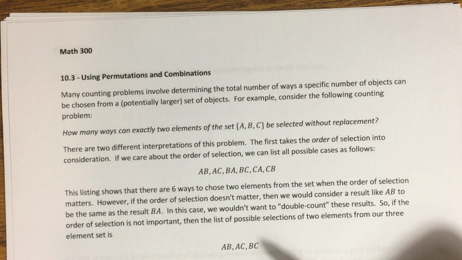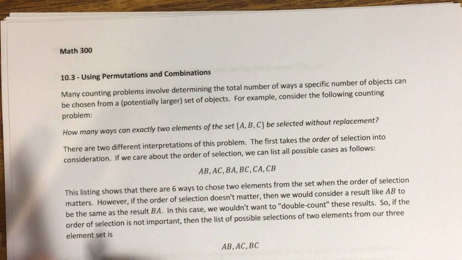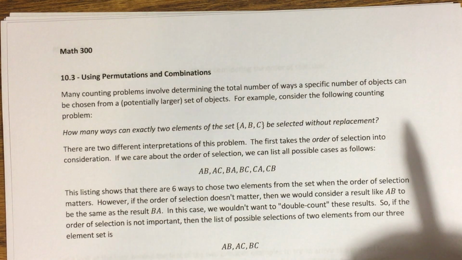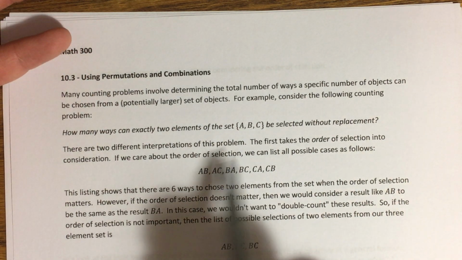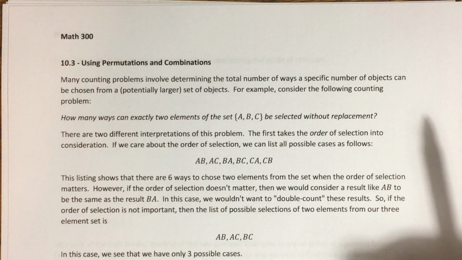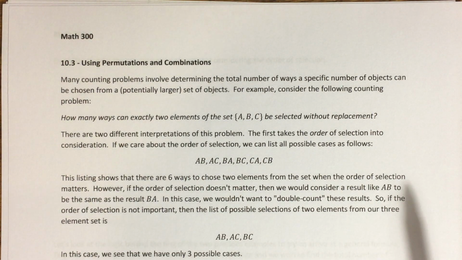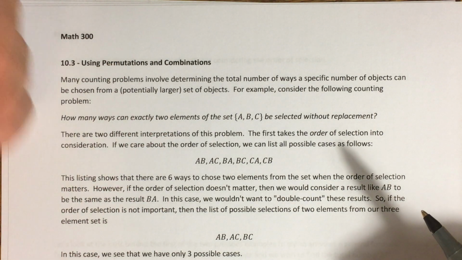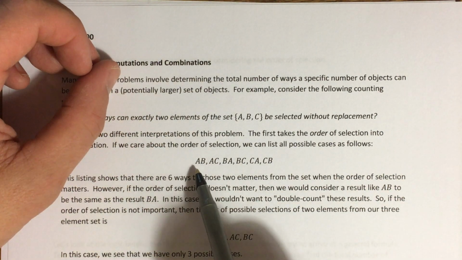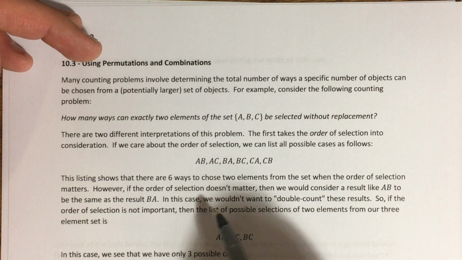Okay? Now, this is an example with no real context. We're just randomly selecting letters from a set. But as we'll see as we get through this section, there are plenty of real-world counting problems that mimic this kind of selection process, where we're selecting objects from a set without replacement, and we care about the order of selection. But there's other examples where the order of selection isn't important. So in other words, we don't want to think of A first, B second as any different than B first, A second in those cases.